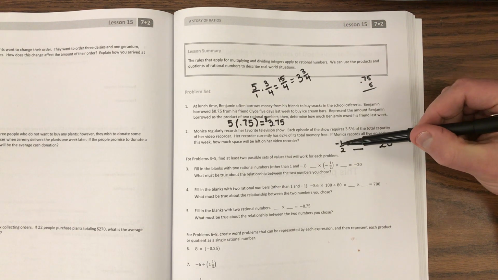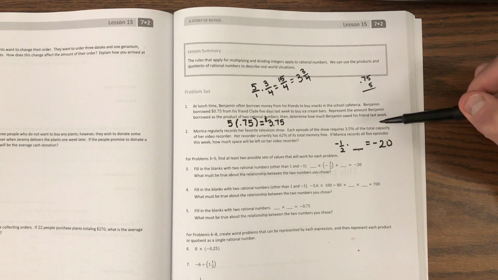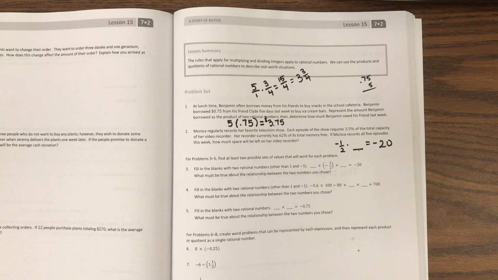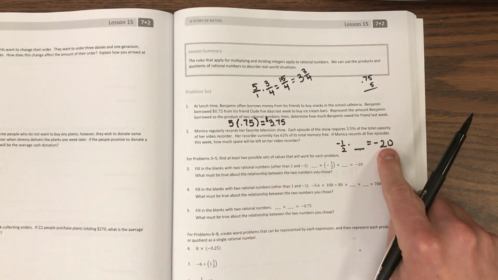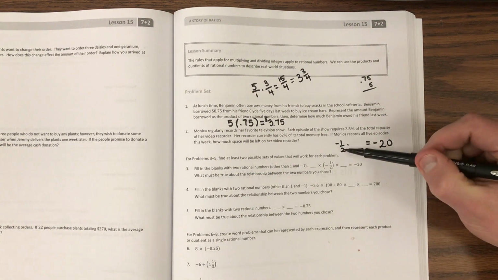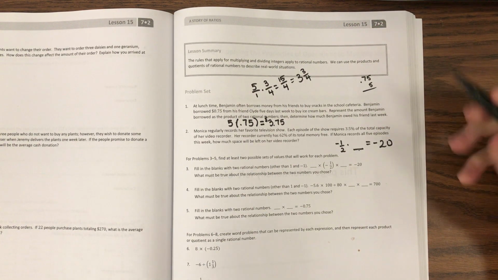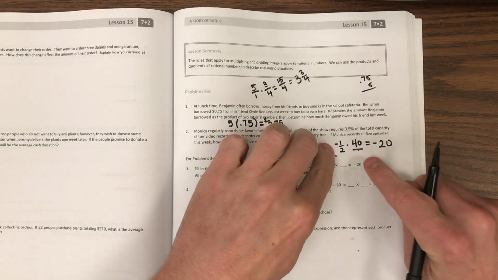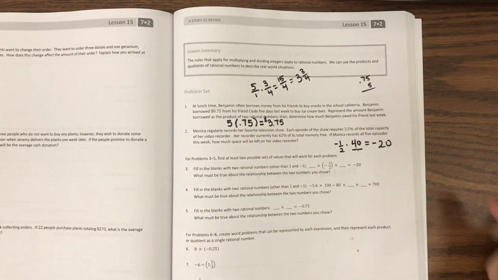Well, I see that I have a negative sign here, and I have to multiply it by a number and get a negative answer. That tells me whatever number I put here has to be positive, because a negative times a positive would get me a negative. And then I think, okay, 1/2 times something equals 20. Well, 1/2 of 40 is 20. So -1/2 times 40 would get me -20.